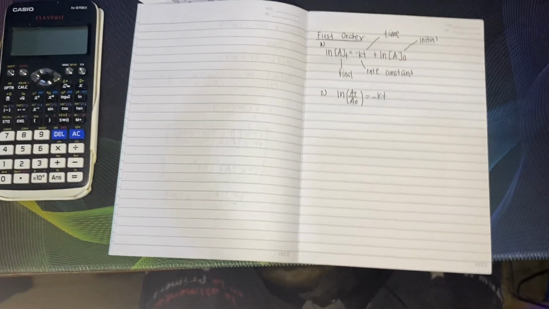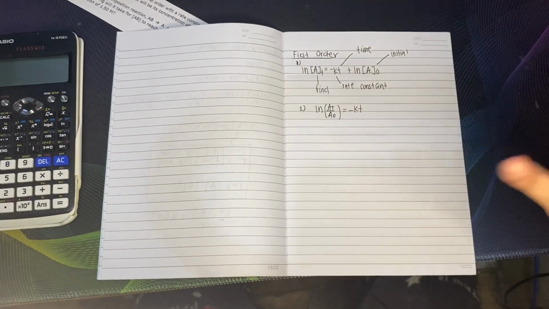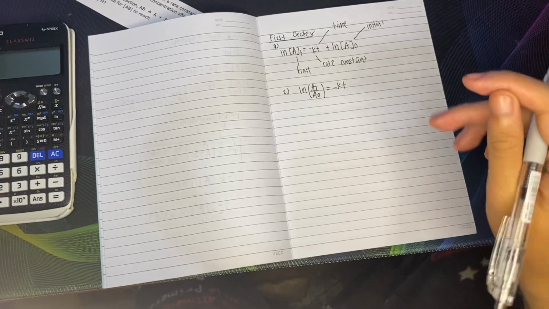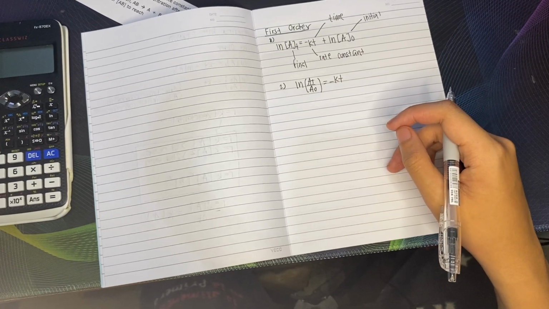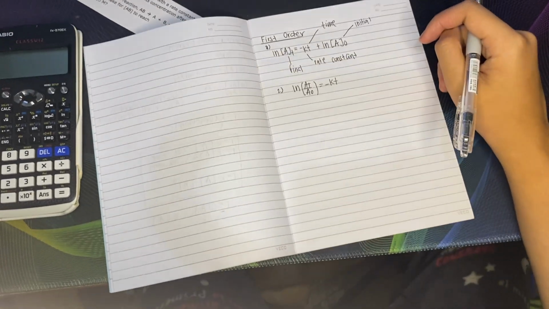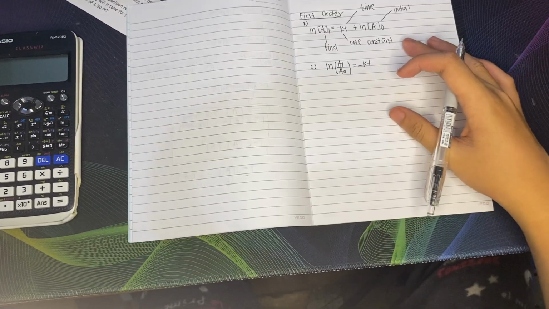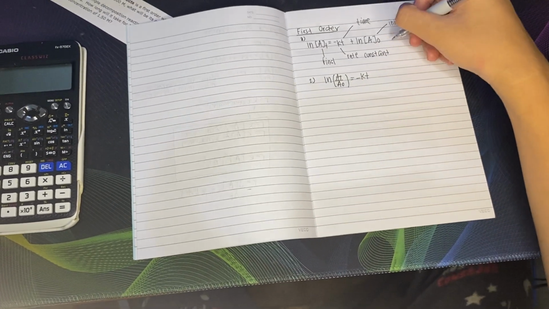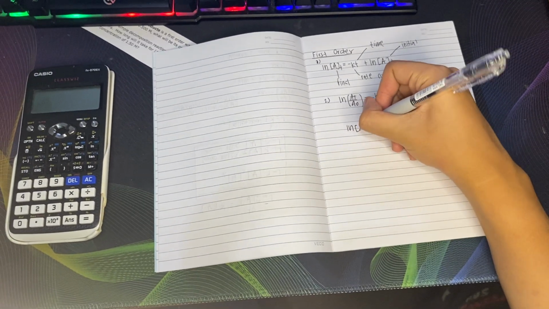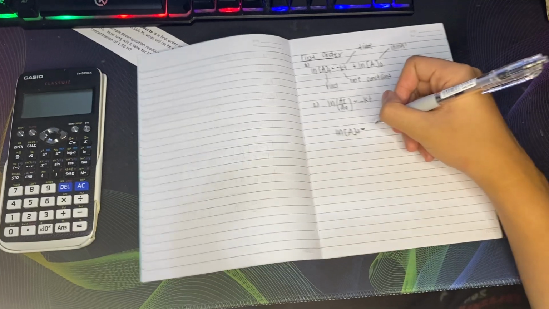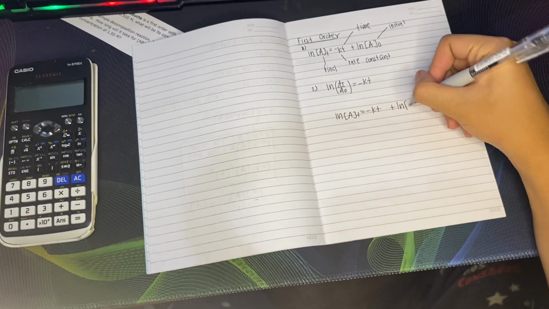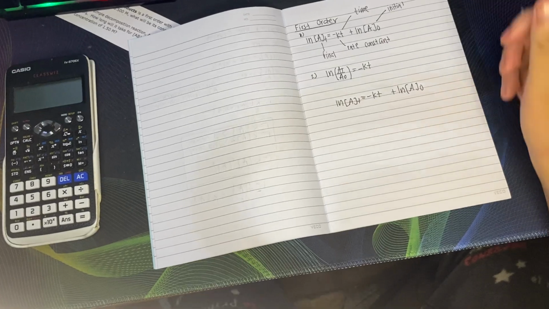So let's go first. Before we proceed to some problems about the integrated rate law in first order, let's first discuss its linear equation. Actually, this one, ln At = -kt + ln A0.